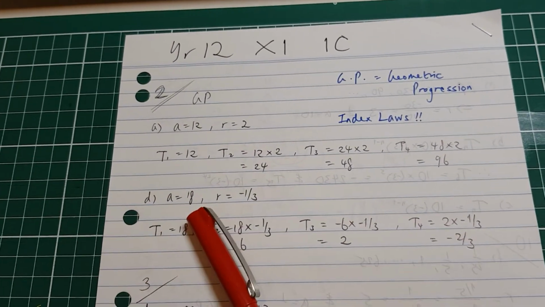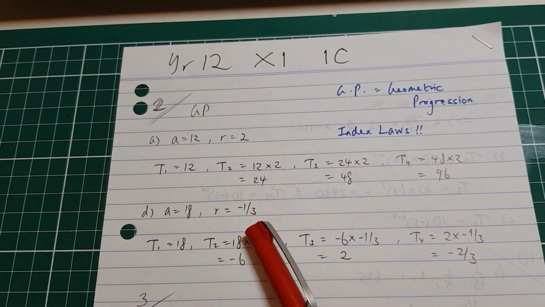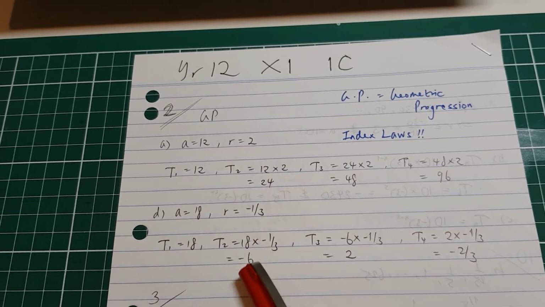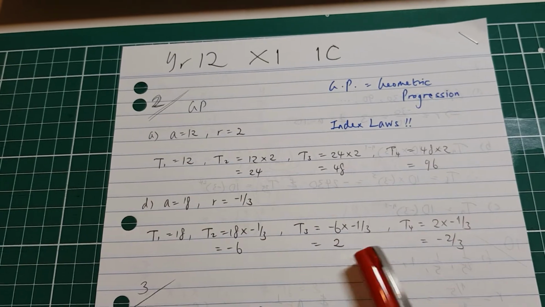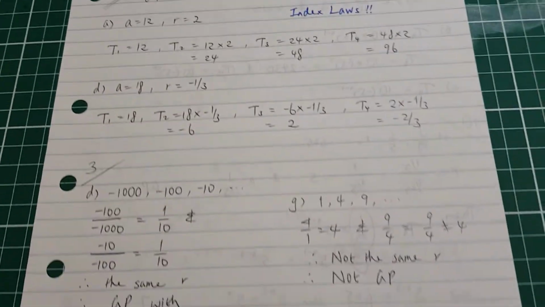Part D, the first term is 18. The common ratio is negative third. So you multiply the first one by this to get the second one, and the second one by the common ratio to get that, and so on. Okay, so pretty easy.